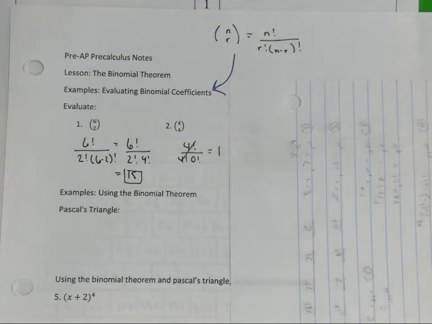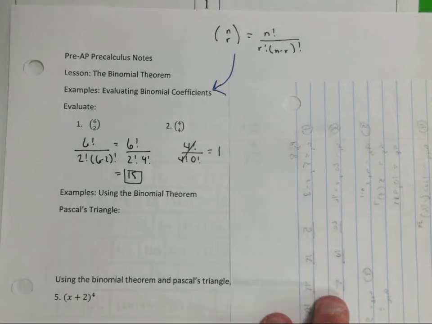I want you to try number 3 and 4 right now. Do 3 and 4. You have another minute.